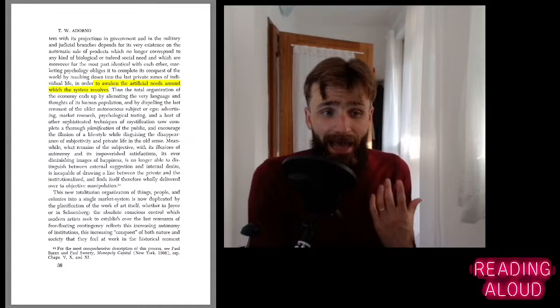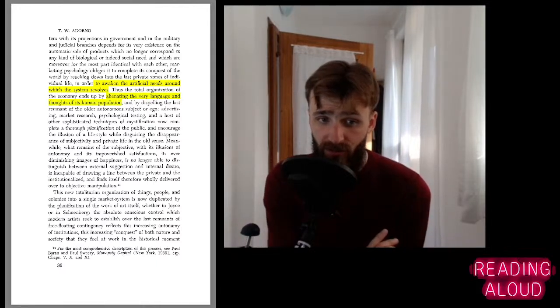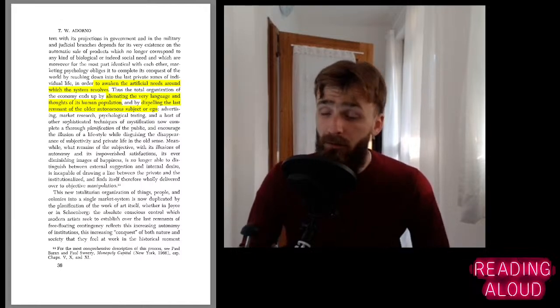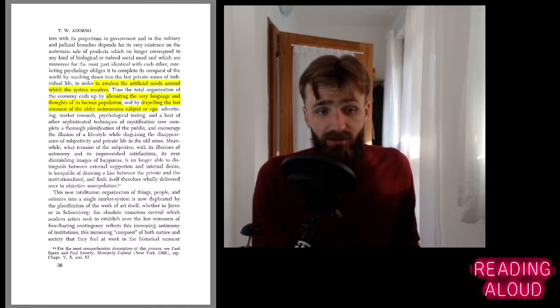Thus, the total organization of the economy ends up by alienating the very language and thoughts of its human population, and by dispelling the last remnant of the older, autonomous subject or ego. Advertising, market research, psychological testing, and a host of other sophisticated techniques of mystification now complete a thorough planification of the public, and encourage the illusion of a lifestyle while disguising the disappearance of subjectivity in private life in the old sense.